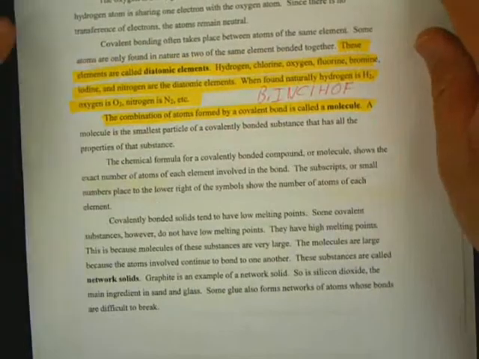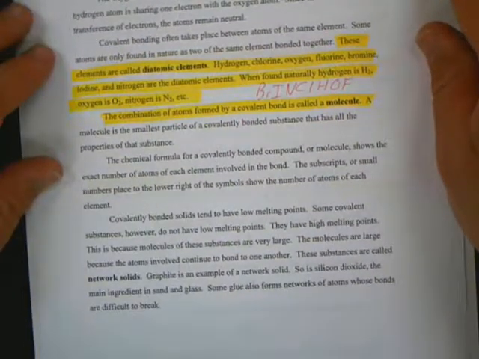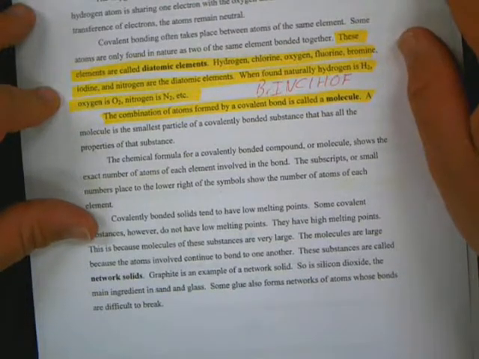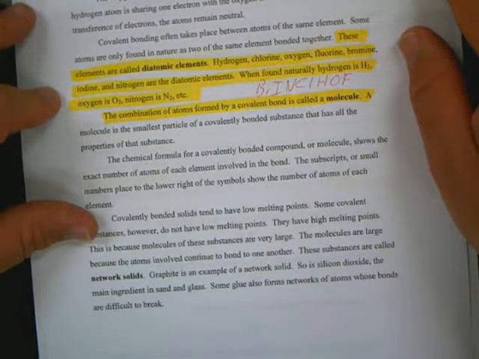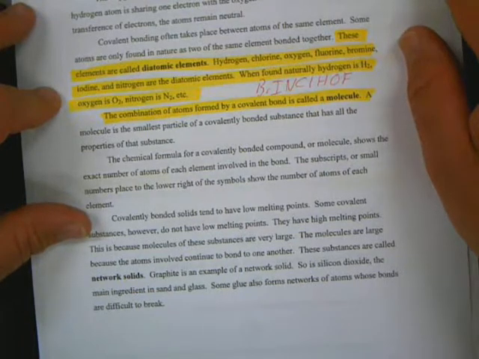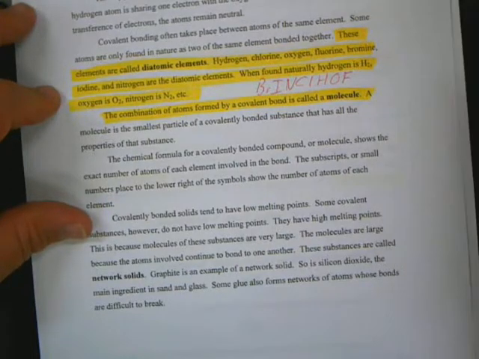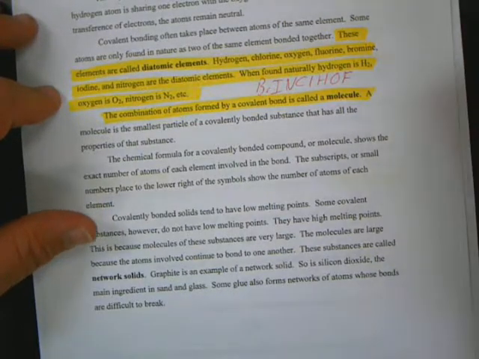Next thing, you need to know these elements called diatomic elements: hydrogen, chlorine, oxygen, fluorine, bromine, iodine, nitrogen. Those are the diatomic elements. When found naturally, you find them in pairs like H2 or O2 or N2.